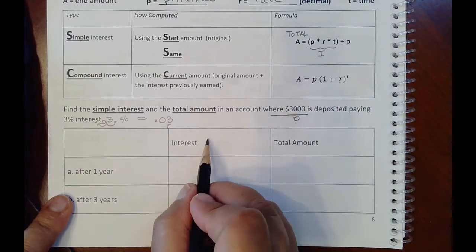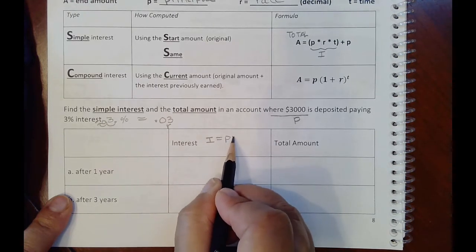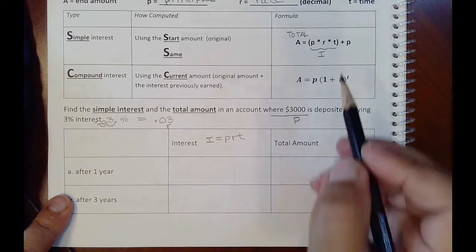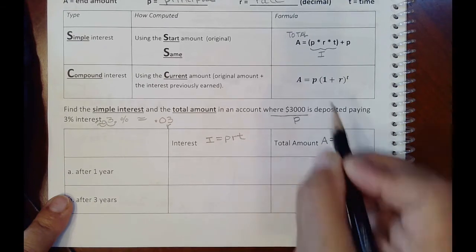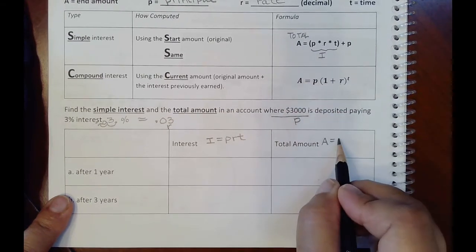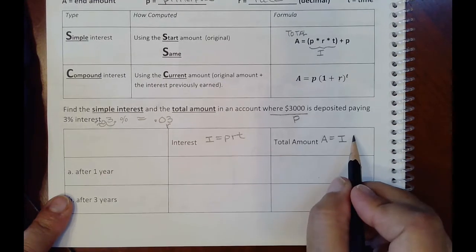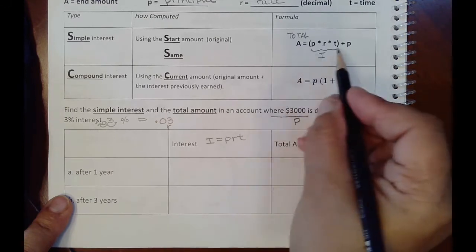So when I go and do these problems, interest, I'm going to write like this. And when I go to do the total amount, I'm going to write this a little bit different. Total amount will be P times R times T, which is really the interest that I've already calculated right here, plus what you started with. Okay, this is the same formula as what you see up here.